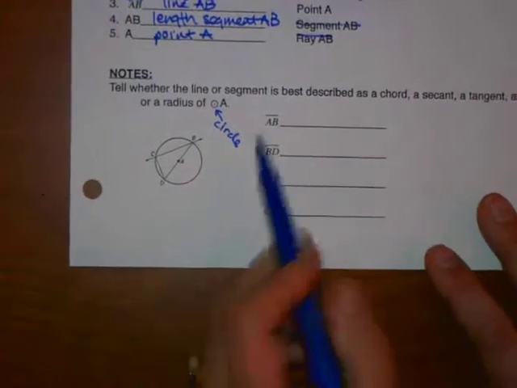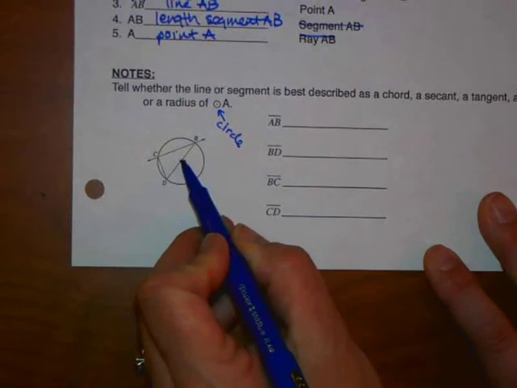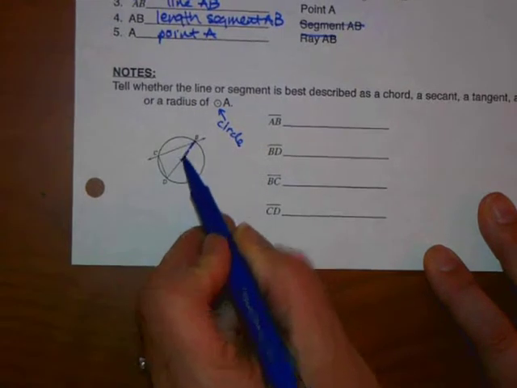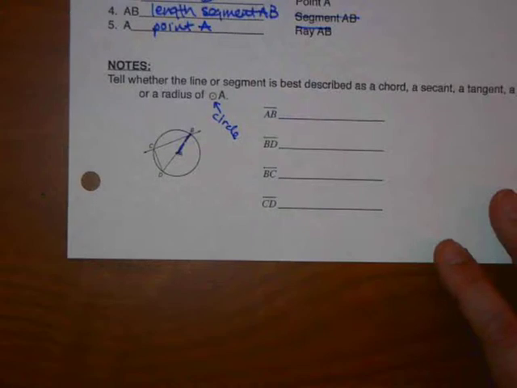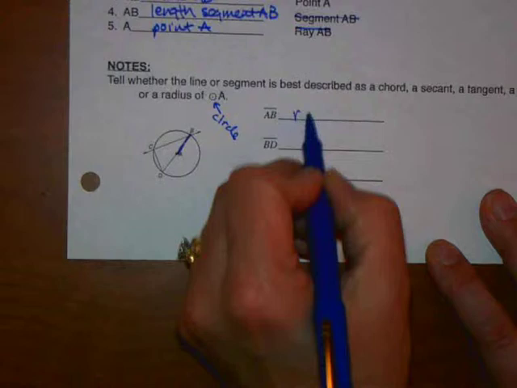Tell whether the line or segment is best described as a chord, a secant, a tangent, a diameter, or a radius of circle A. This is how you signify circle. Circle A. Okay? So let's look at this here. Segment AB. Is that a chord, a secant, a tangent, a diameter, or a radius? That would be a radius.